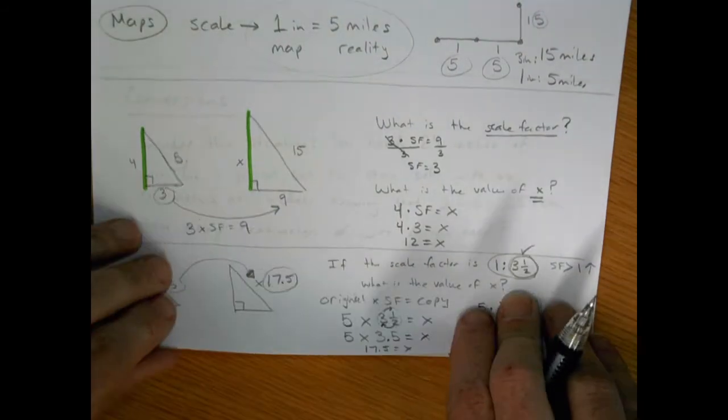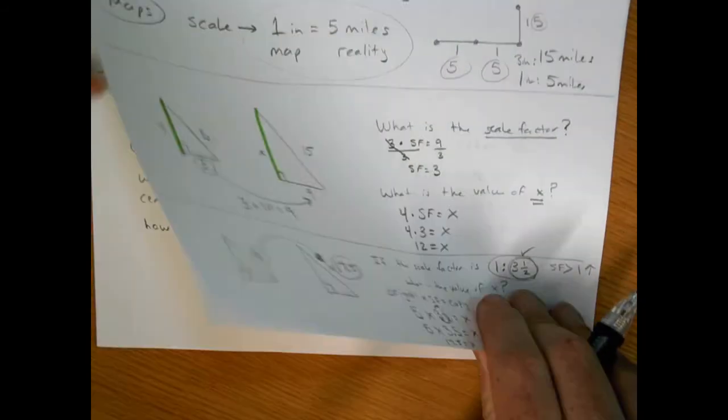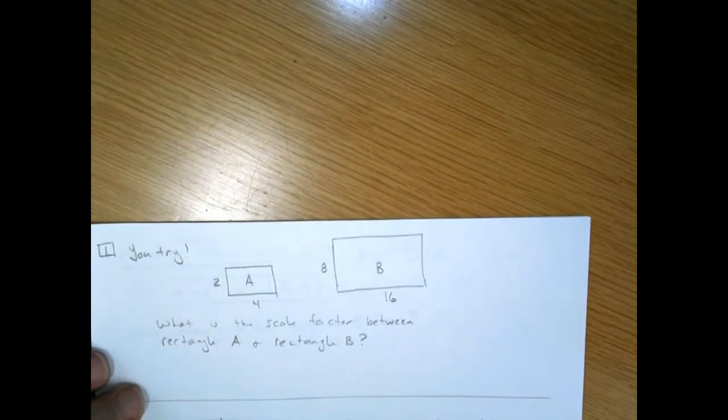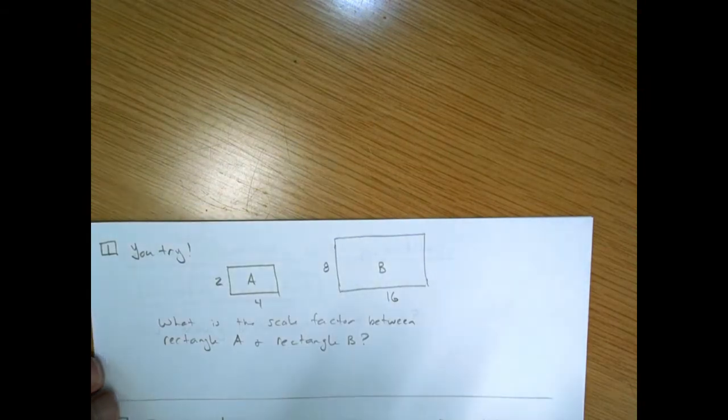All right, now we're gonna have you try one real quick, and then let's see how this goes. So here's your first one. I want you to go ahead and give this one a try. So pause your video right here and give that one a shot, and we'll come back and check it together in just a second.